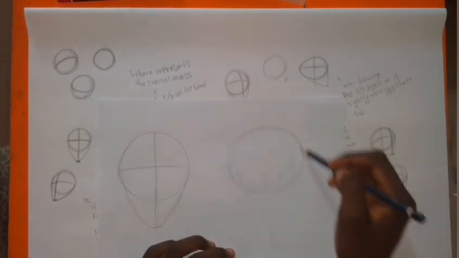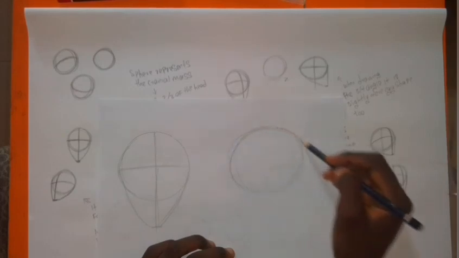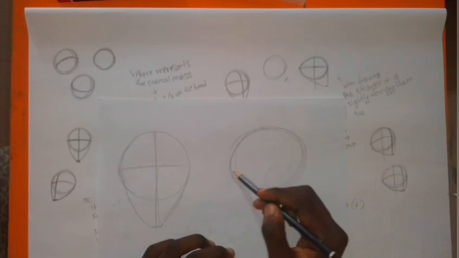And for the three-quarter view, we make the sphere look more like an egg shape, but not completely the way we make it in the side view.